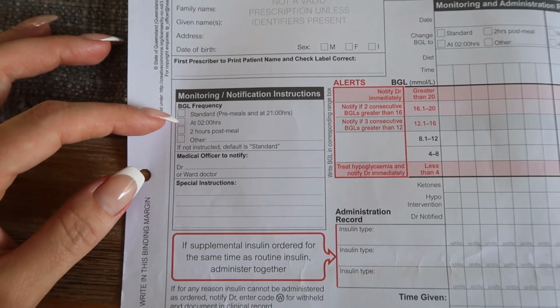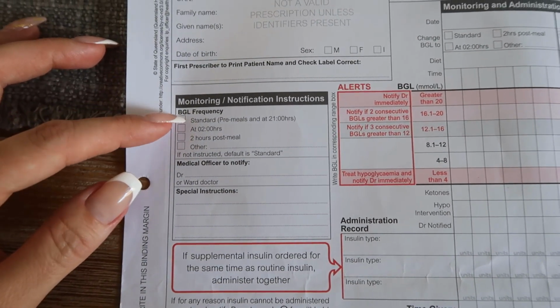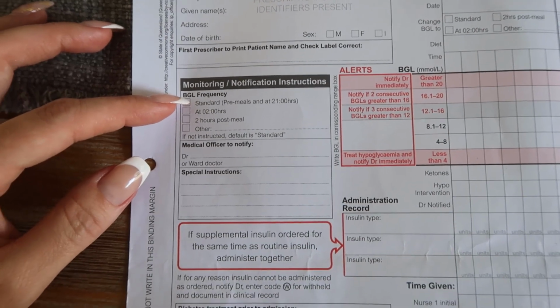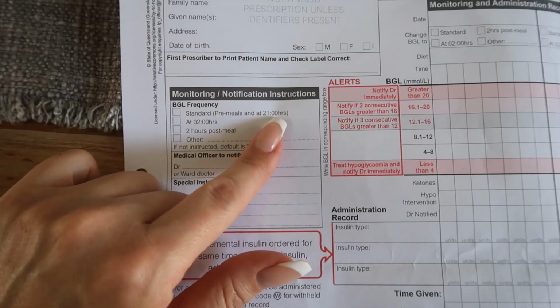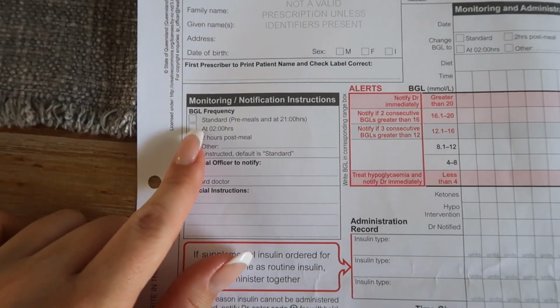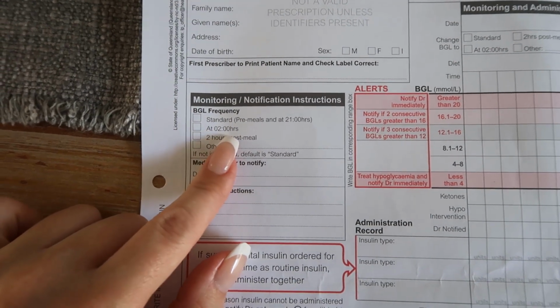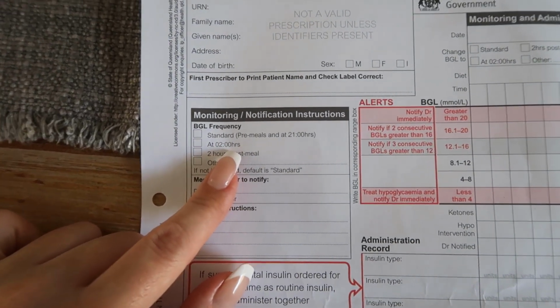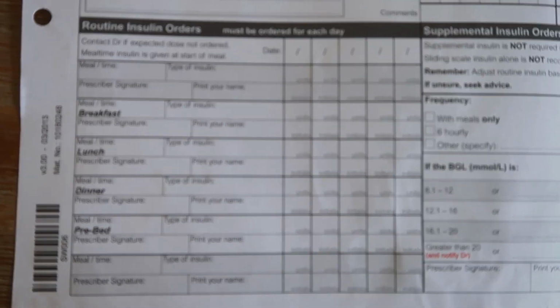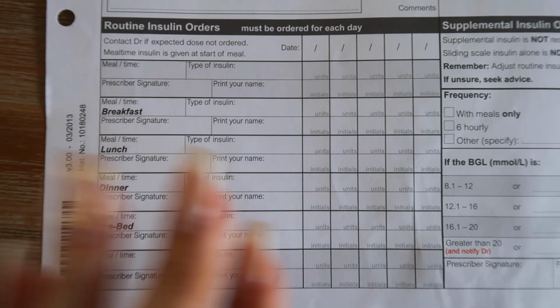If someone is on insulin, then we will do a standard tick here, which means every time pre-meal plus 9 o'clock at night. And then we will also check in the middle of the night, which is 2 o'clock in the morning. Then down here, these are your types of insulins written here.